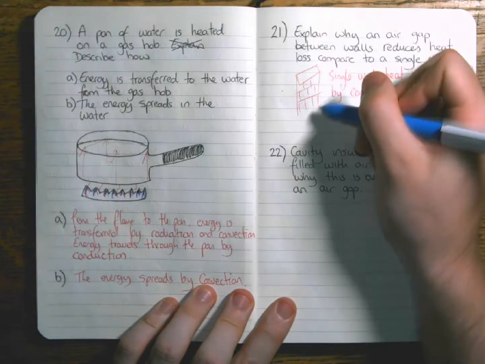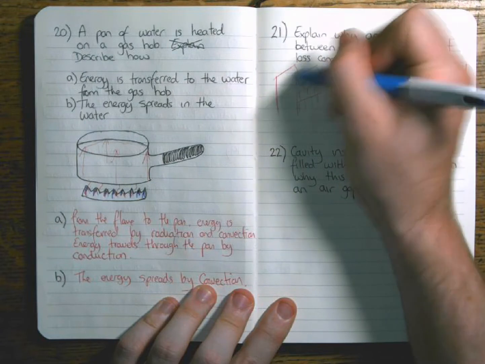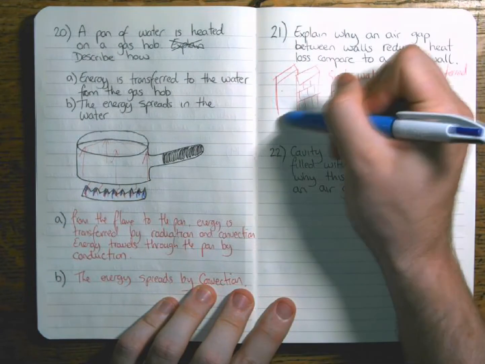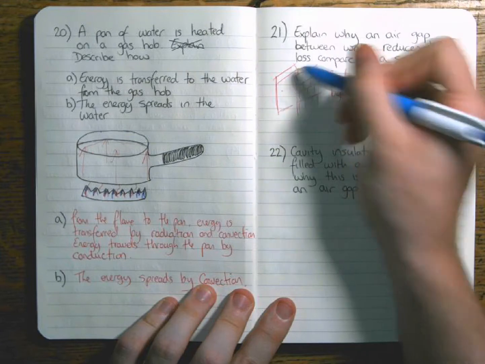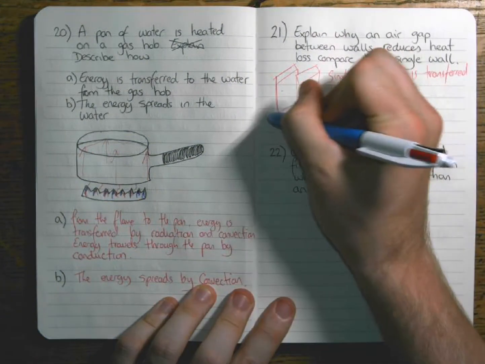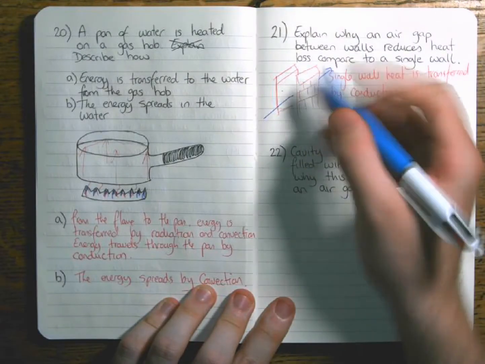However, if we add an air gap, so you can probably tell by now that I'm not the best drawer. Definitely not the best drawer. But imagine there's an area that you can kind of go through, and in between the two walls is air.